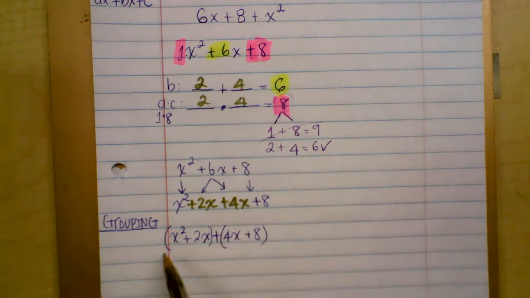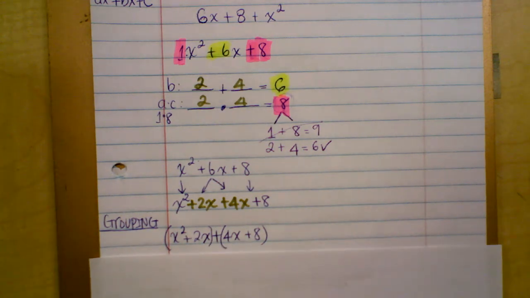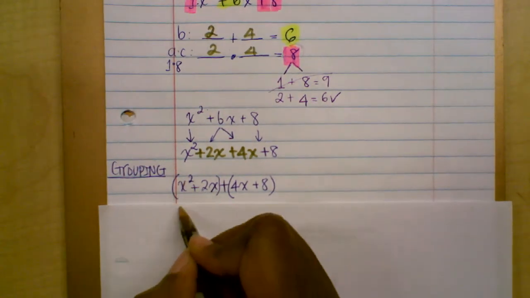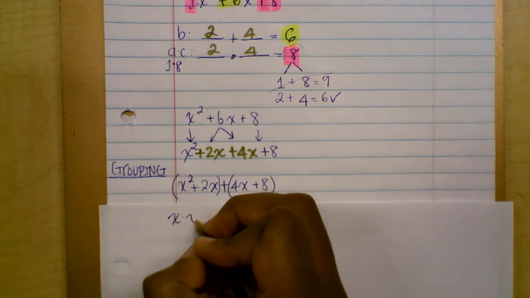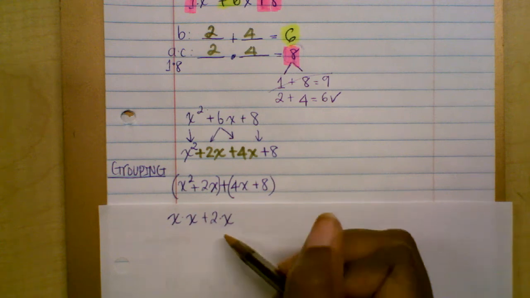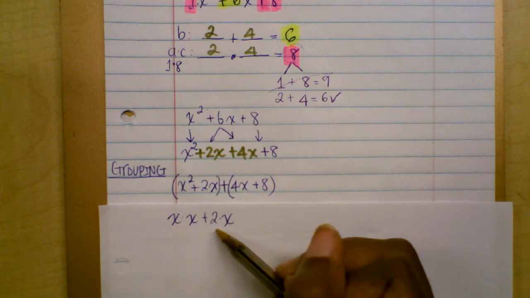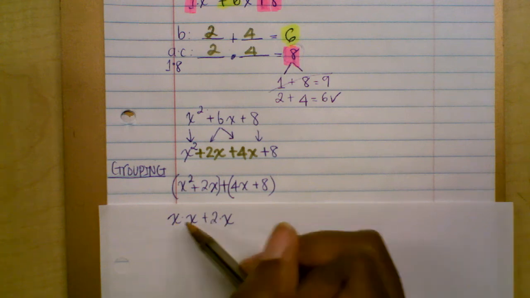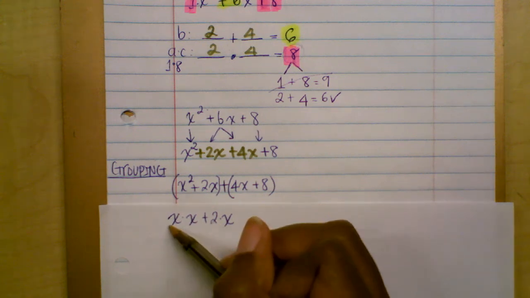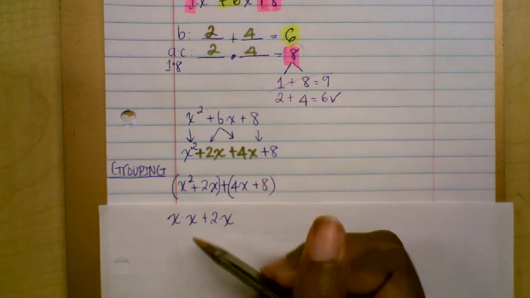So now what you're going to do next is factor out the common factor in the group on the left, as well as the group on the right. You ask yourself, what term is repeating in both? If you don't see it, x squared can be written as x times x, and 2x is just 2 times x. What is repeated in both terms? It cannot be 2, because 2 is not in x squared. So it has to be x.